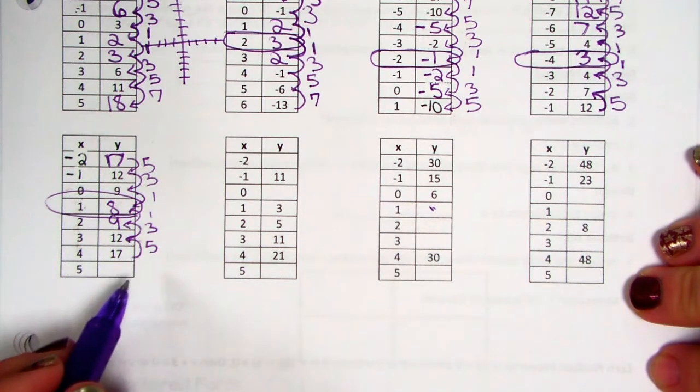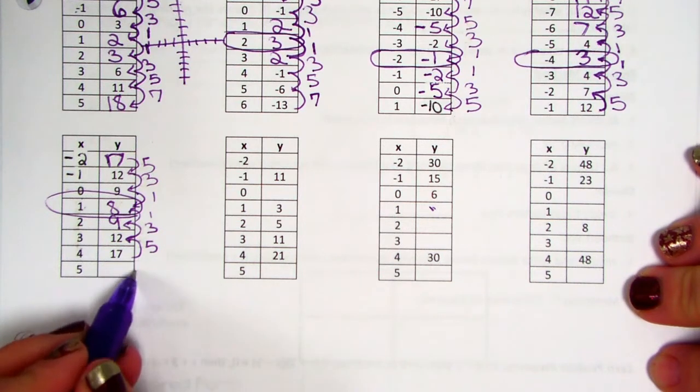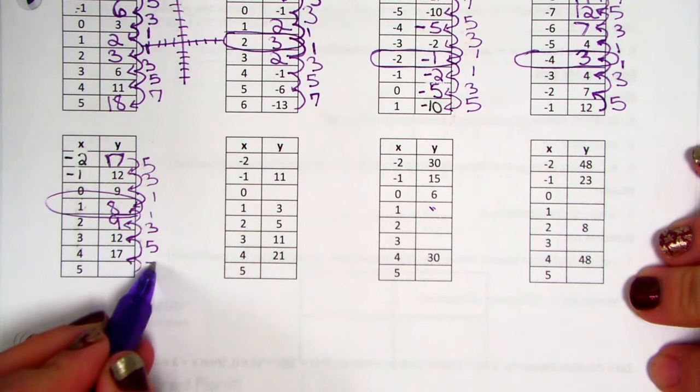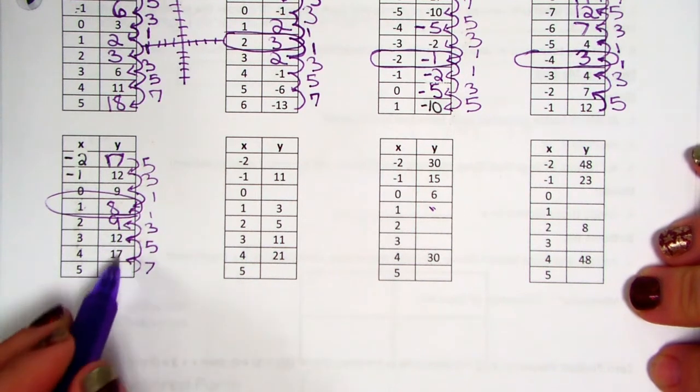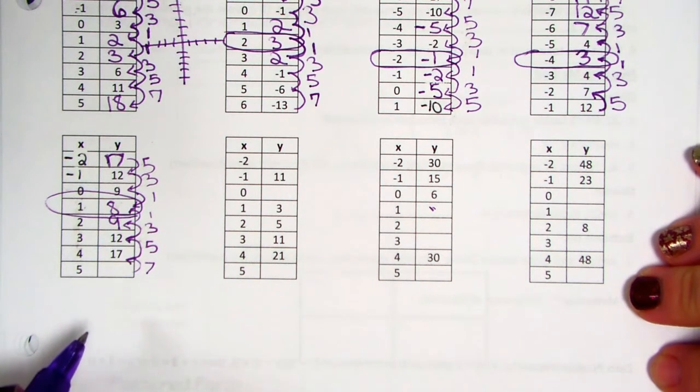And then to come out here, this will be at 7 away, and it's trending larger. So it'll be at 24.